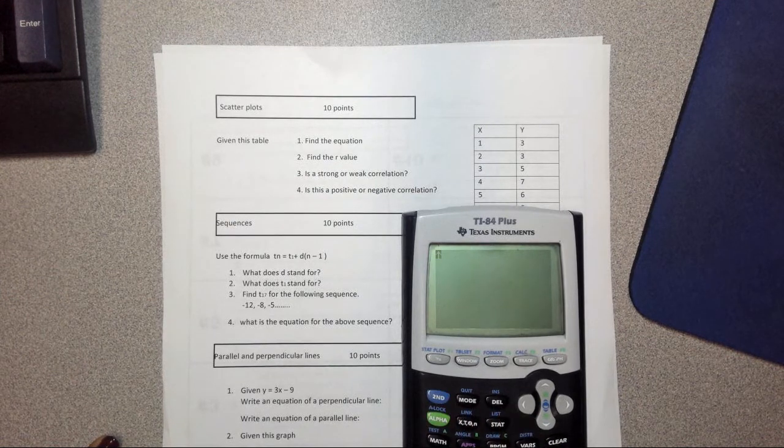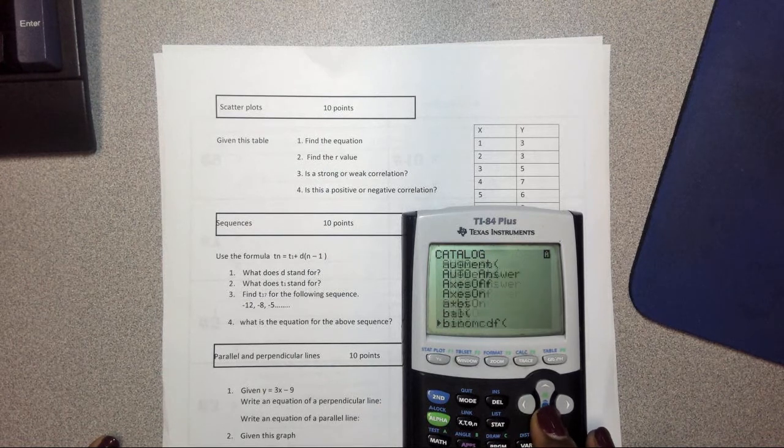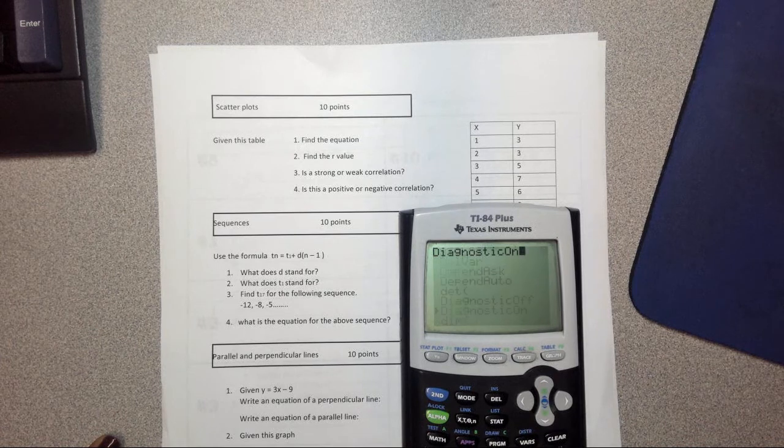So we hit second, 0. You've got to toggle down till you get to diagnostic. It's in alphabetical order. Diagnostic on is what we're looking for. Here you go. And then you hit enter, enter till you see done. Then you know it's on.